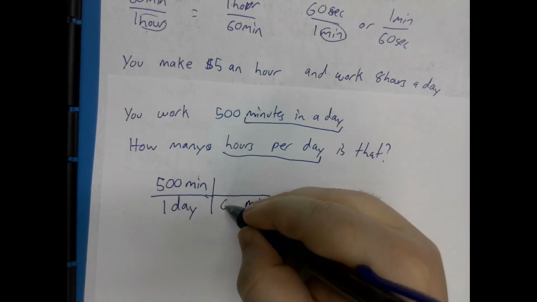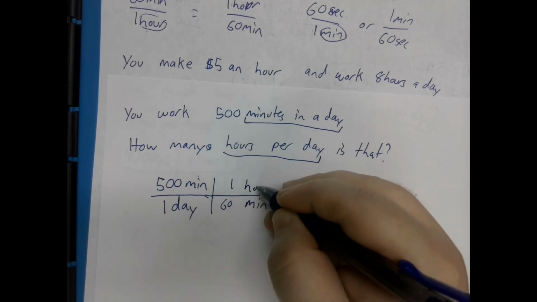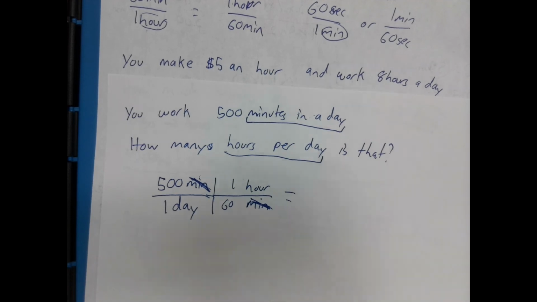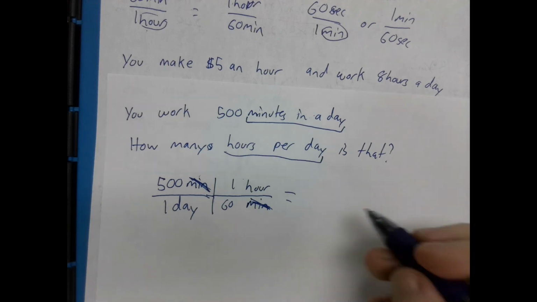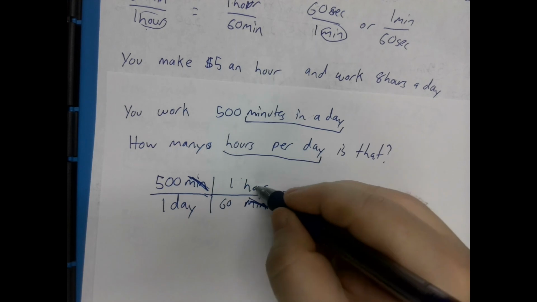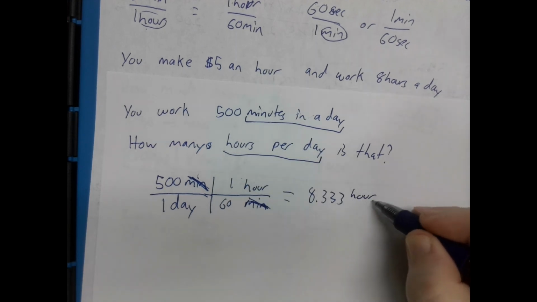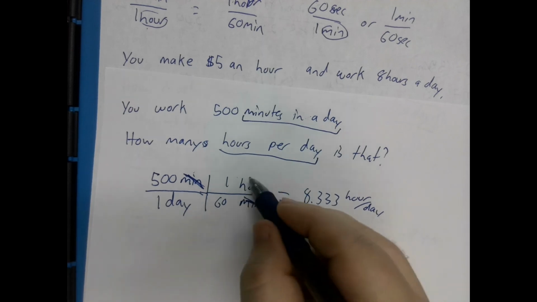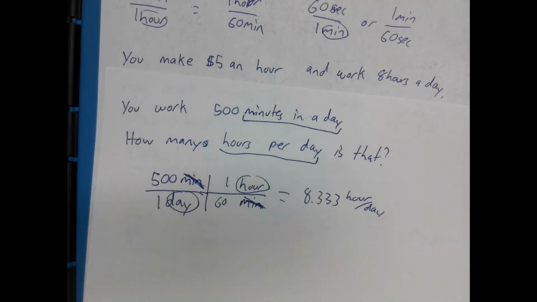There are 60 minutes in 1 hour. The minutes cancel out. So that would be 500 divided by 60. So that'd be 8.333. And it's hours per day. It's only 2 units left. Hours per day.